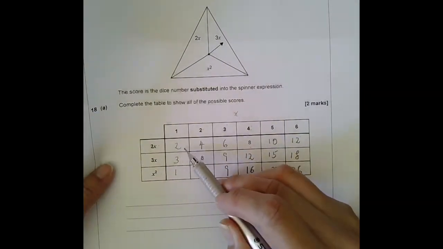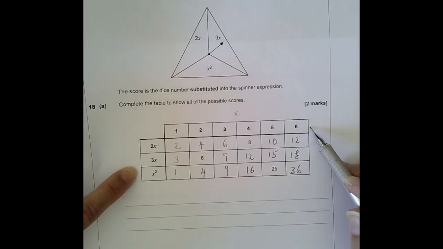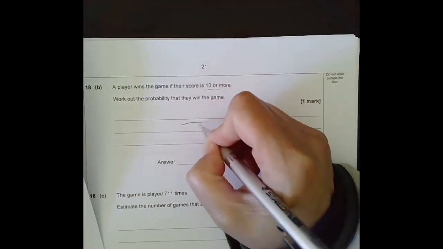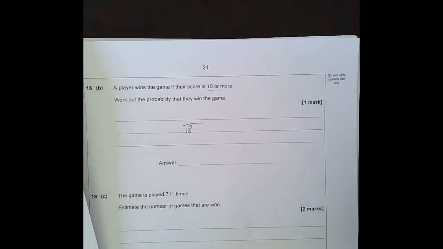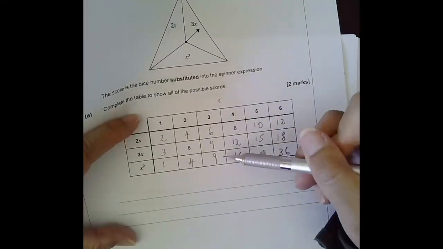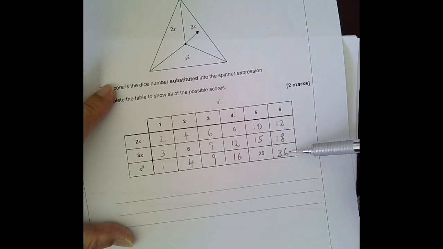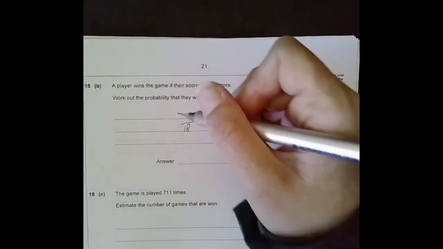All together, we find we got 6 times 3, 18 possible outcomes. So we need to count anything 10 or more score. So let's start counting. 1, 2, 3, 4, 5, 6, 7, 8. So altogether, I counted 8 of them.